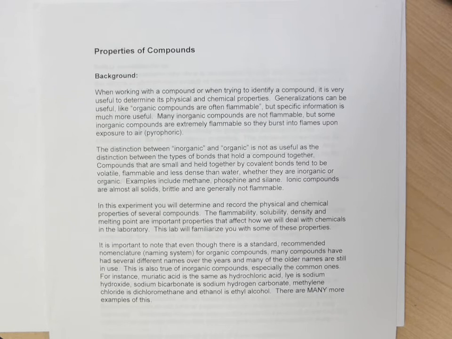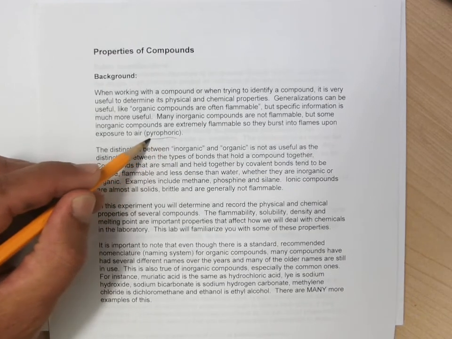Many people make a distinction between organic and inorganic compounds, like all inorganic compounds are the same as each other and very different from organic, but I find that to be sort of an antiquated categorization, because although most organic compounds are flammable, hydrocarbons especially, many aren't. And although many inorganic compounds are not flammable, like salts, some inorganic chemicals are so flammable they burst into flames upon exposure to air. There's a particular word for that, pyrophoric.